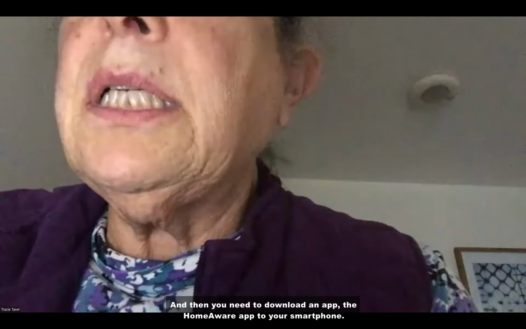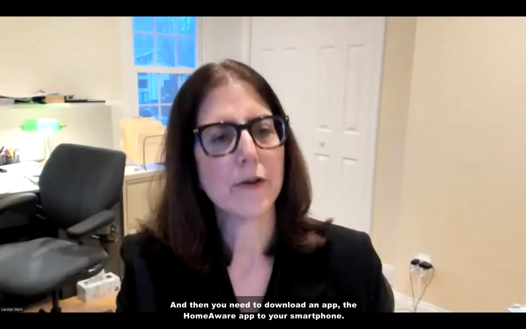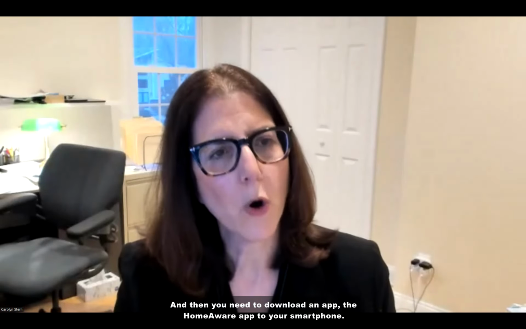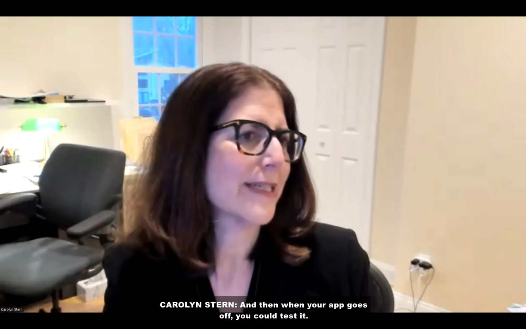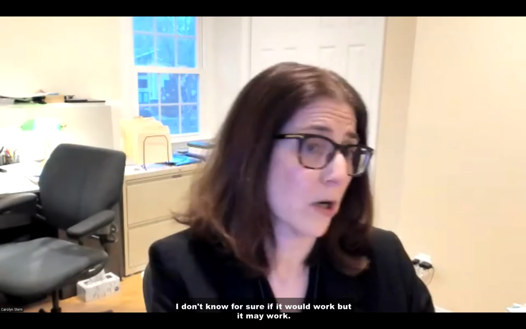Okay. And you plug it into the back of the base, the main unit. Of the base, right. And then you need to download an app, the HomeAware app, to your smartphone. Right. Okay. And then when your app goes off, you could test it. I don't know for sure if it would work, but it may work. That would be very useful to look into. Thank you very much. You're very welcome.